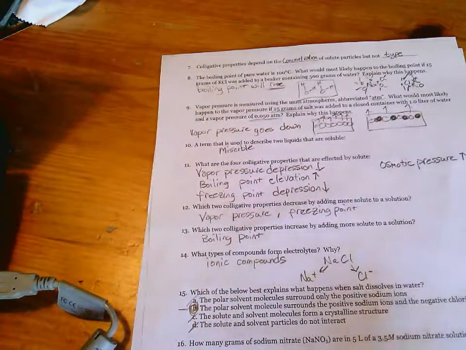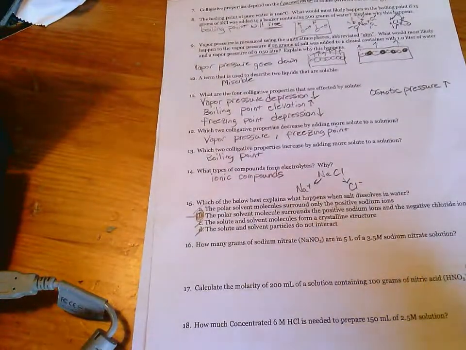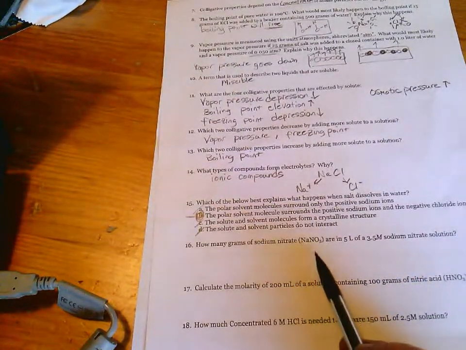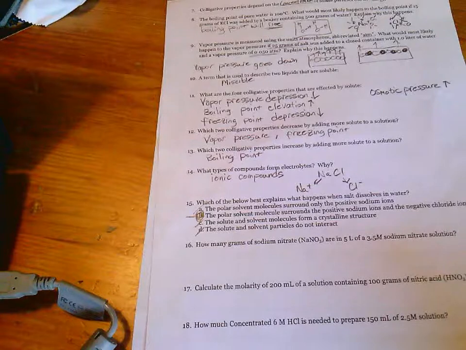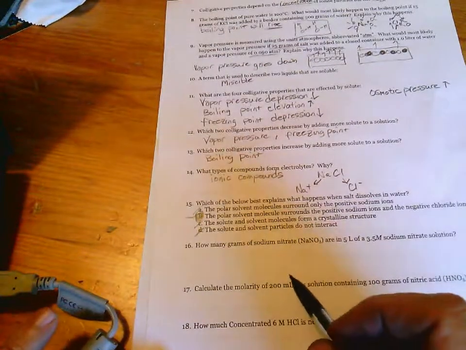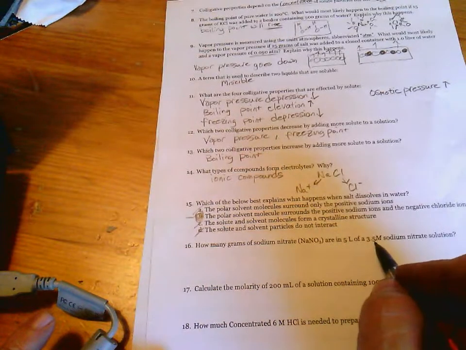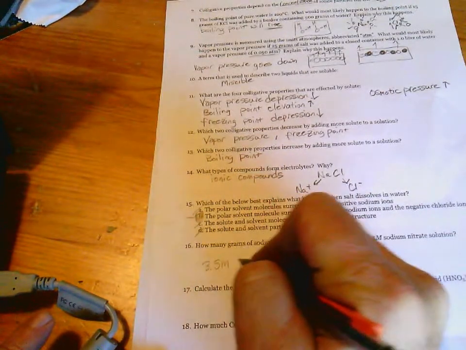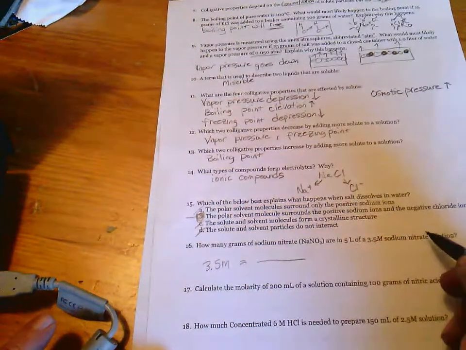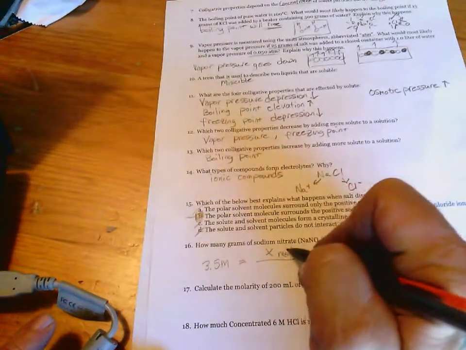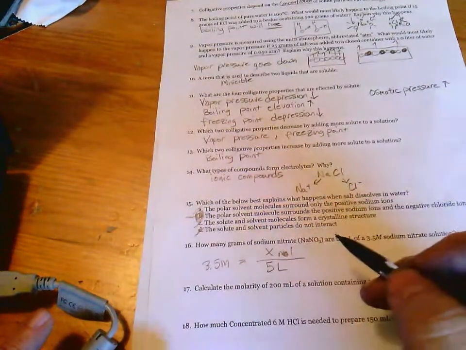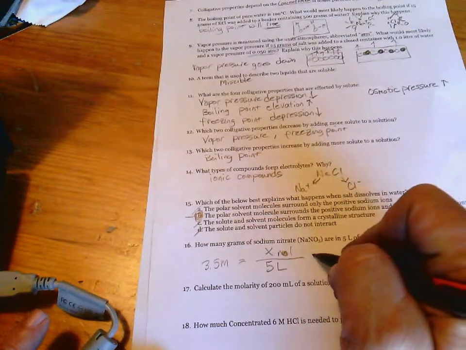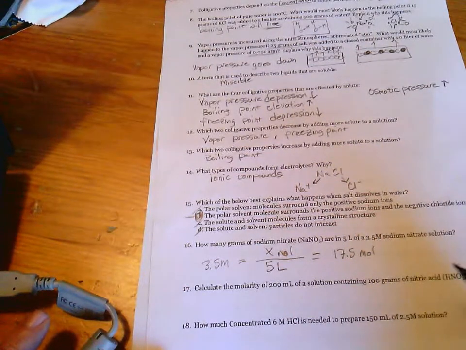Okay. How many grams of sodium nitrate are in 5 liters of 3.5 molar sodium nitrate solution? Okay, so what we have here is a molarity problem. We have a molarity, so 3.5 molar equals, we don't have moles anywhere, so we're going to say X moles, and we have 5 liters. So 5 times 3.5 equals 17.5 moles, right? So now we have moles, but they're not asking for moles.